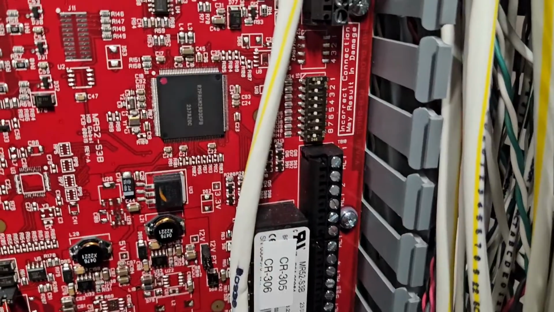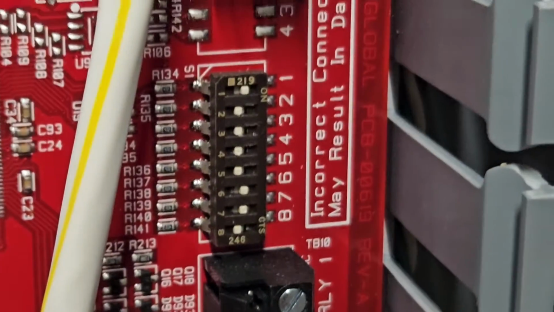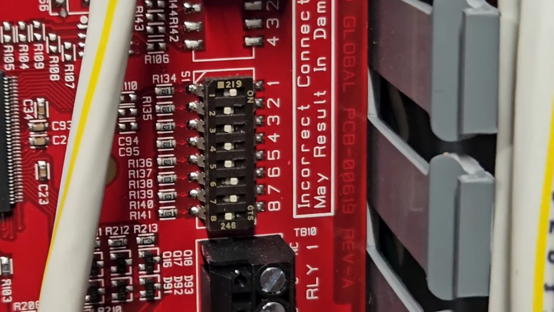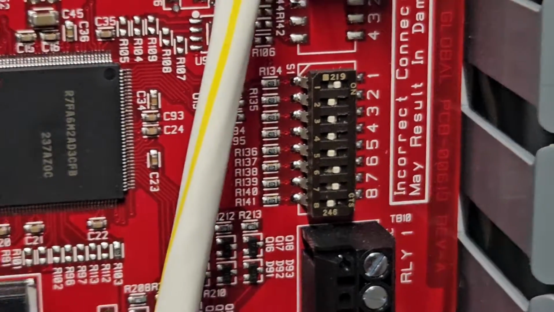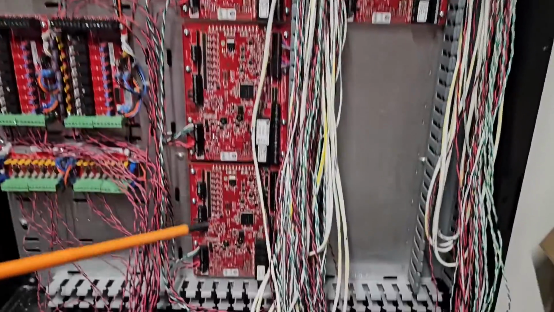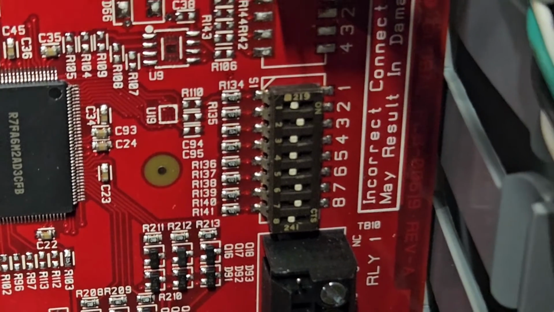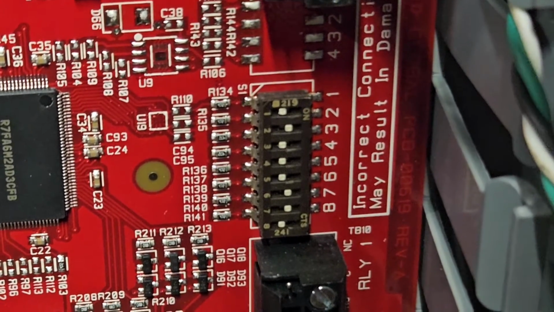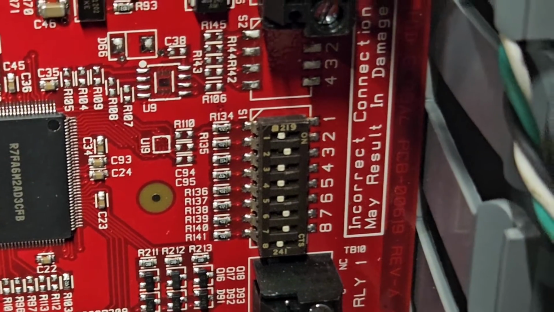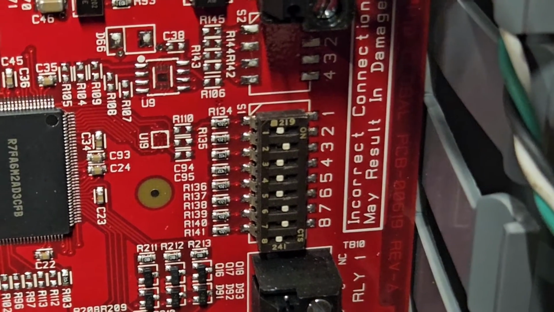Then we have this one here, which is address 1. You guys see dip switch number 1 is turned on, 2, 3, 4, and 5 are off. So that makes this board number 1. So 0, 1, 2. You can tell there's another combination right there, right? We have dip switch number 2 turned on, 1, 3, 4, and 5 are off. That makes this one, remember, the value of the dip switch number 2 is 2.